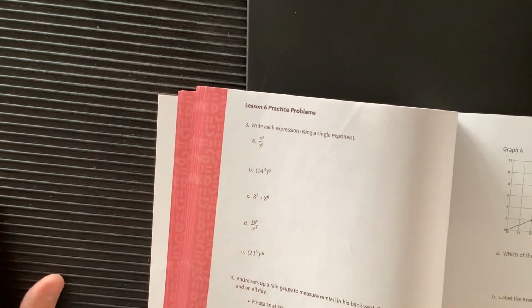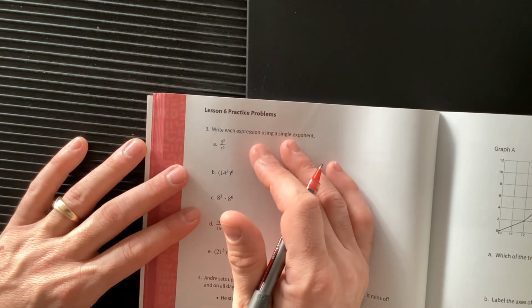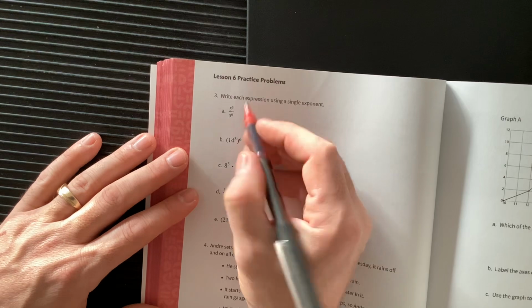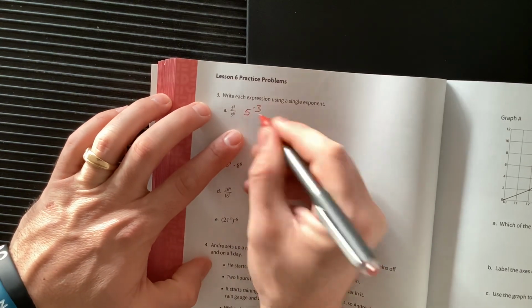Okay, question number 3, being able to write these with a single exponent. Again, you got to know if we need to multiply, add, or subtract here. Division, so it's 3 minus 6. It's, of course, negative 3.